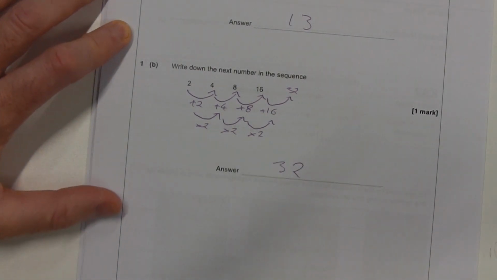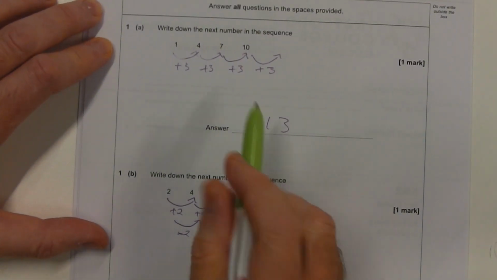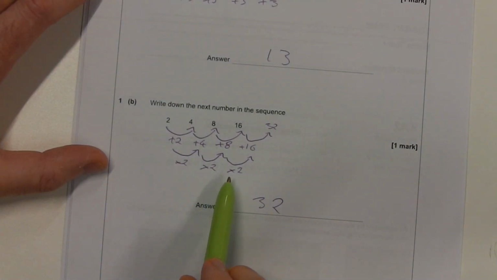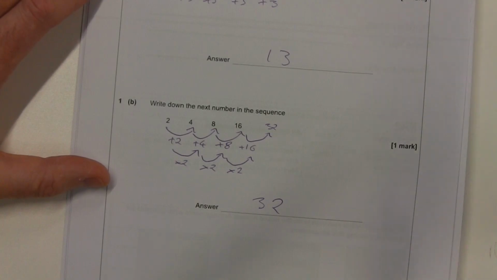Okay, and the difference between those two: this one, because it's a straightforward adding sequence, is an arithmetic sequence, and this one, because we're multiplying, is a geometric sequence.